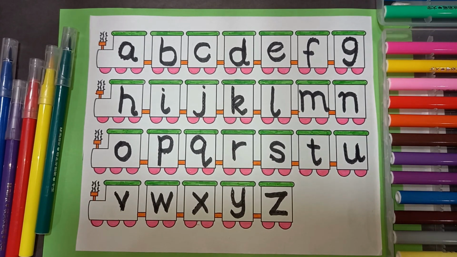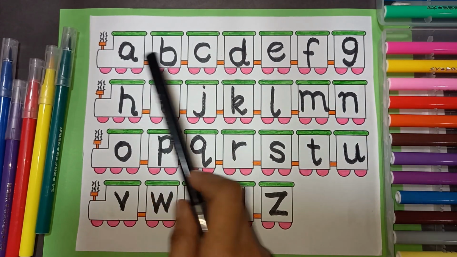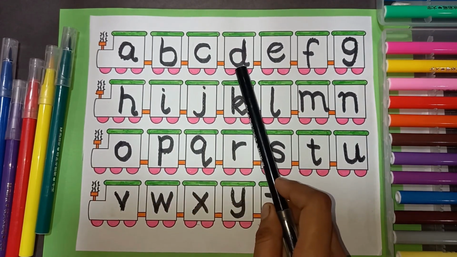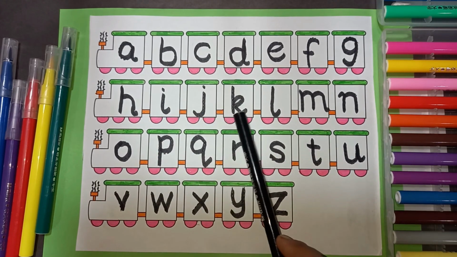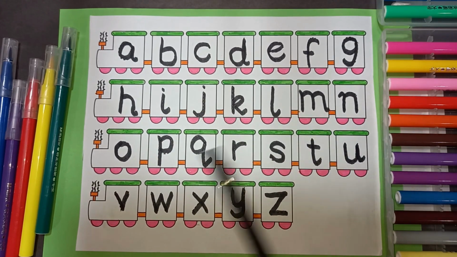Let's repeat the alphabet. A, B, C, D, E, F, G, H, I, J, K, L, M, N, O, P, Q, R, S, T, U, V, W, X, Y, Z.